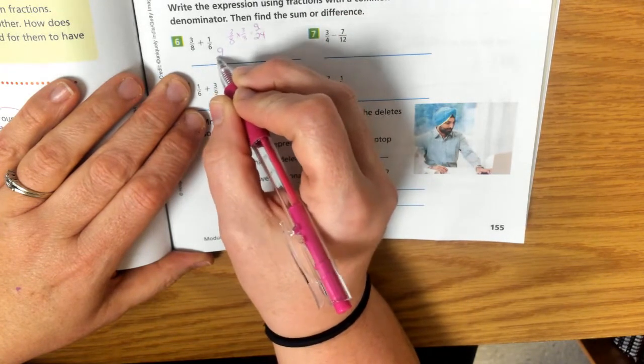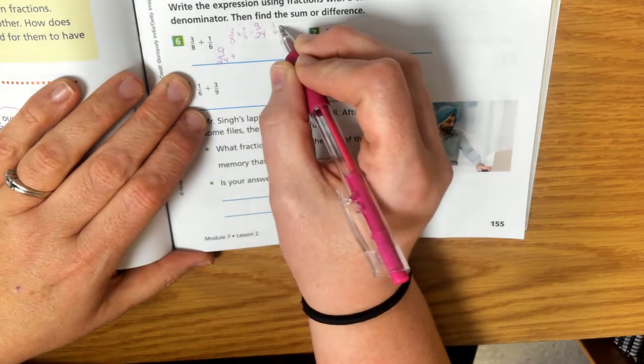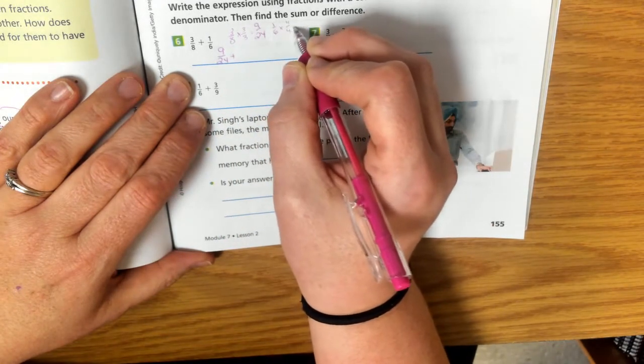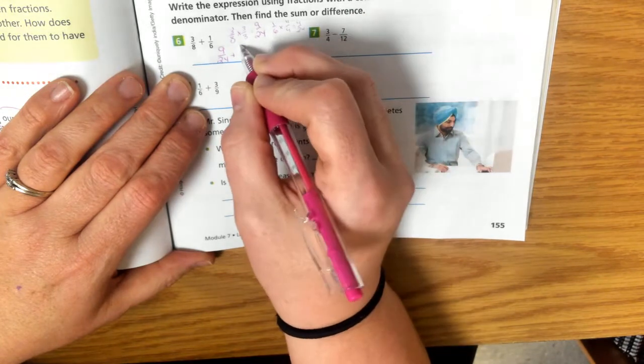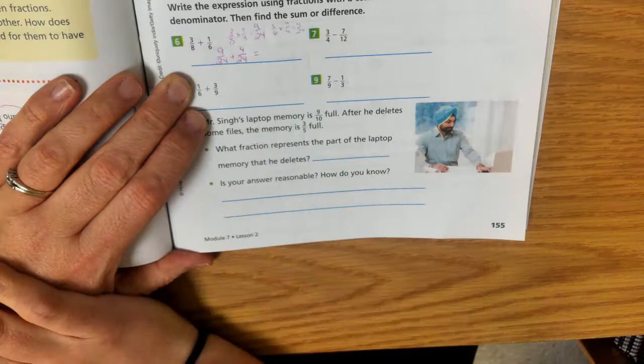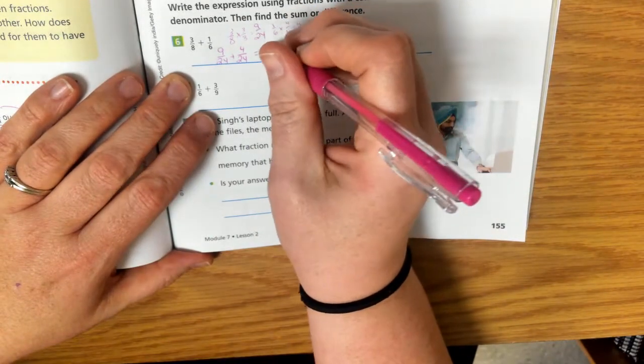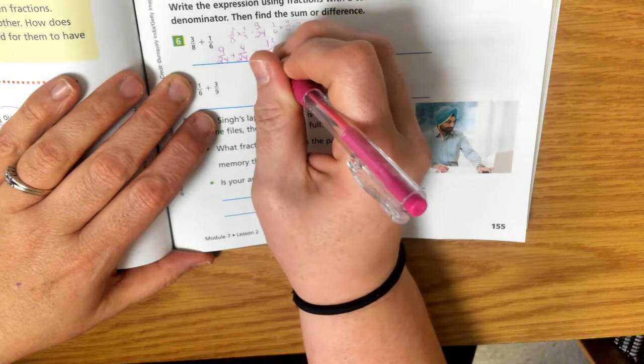So I'm going to have 9/24 plus 1/6 times 4/4 equals 4/24. So 9/24 plus 4/24 is 13/24.